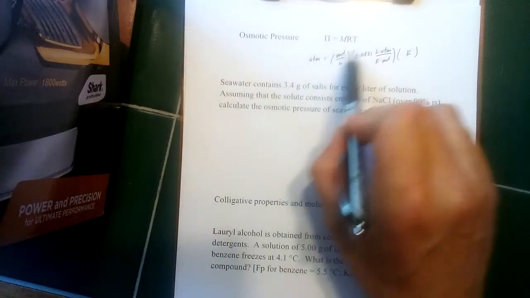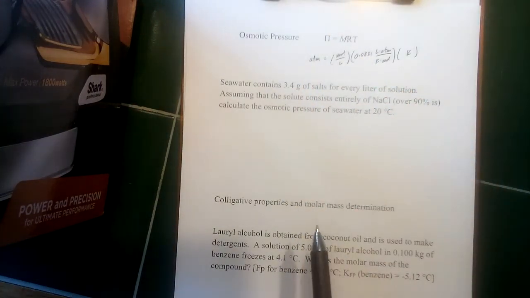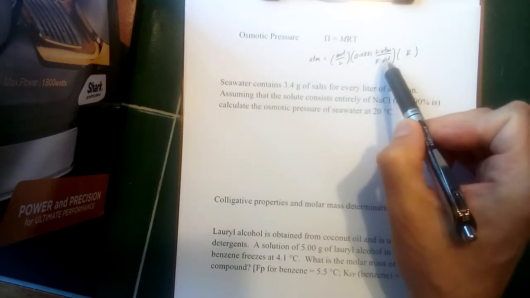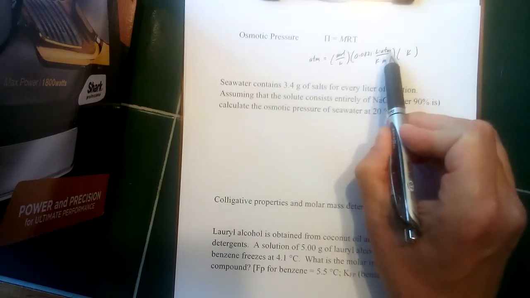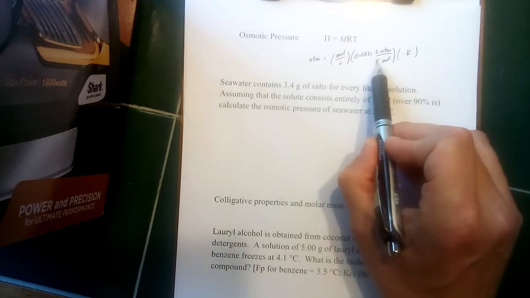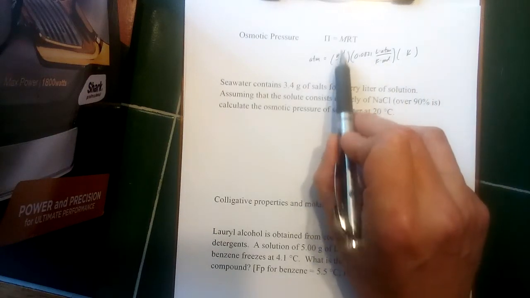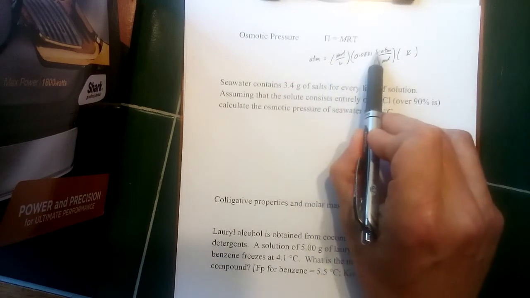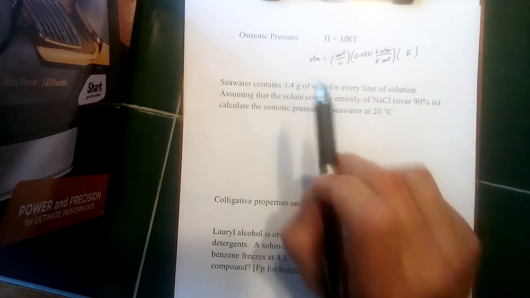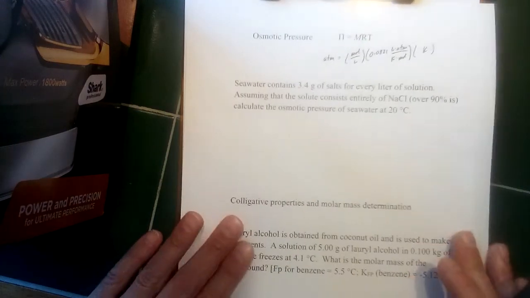Now, if you ever find you're having some trouble figuring out what the formula is, all the information you need is right here. If you have your gas constant, liters and atmospheres over kelvins and moles, you've got to multiply by the temperature to get rid of kelvins. Got to multiply by the concentration in terms of molarity units to get rid of liters and moles, and that will leave the pressure units that you want for your osmotic pressure.